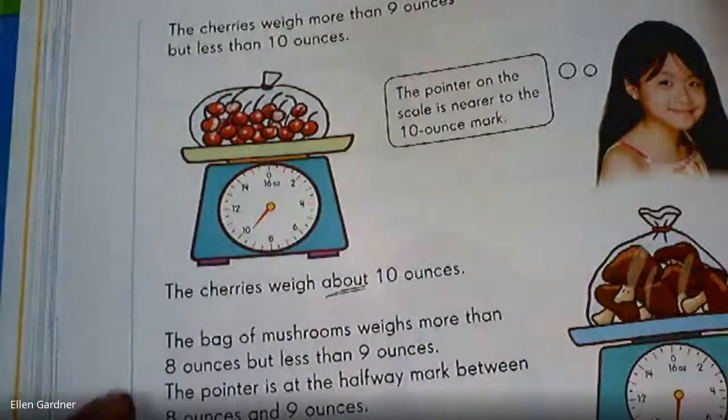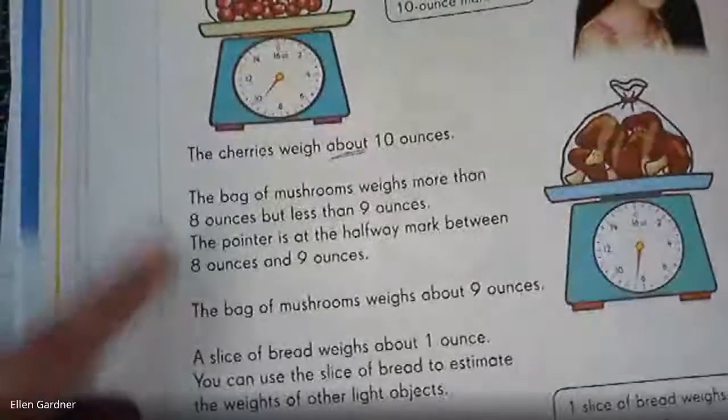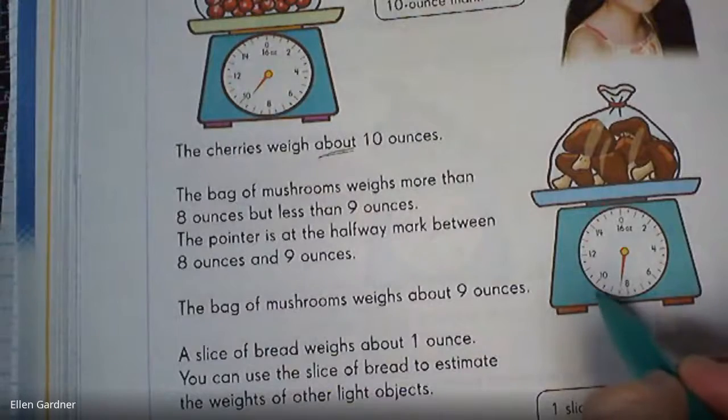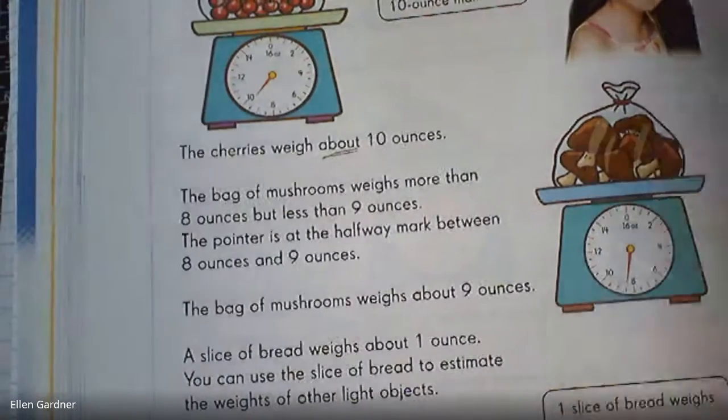Okay, let's continue with the mushrooms now. Rihanna, you can keep going. The bag of mushrooms weigh more than 8 ounces, but less than 9 ounces. They're at the halfway mark between 8 ounces and 9 ounces. The bag of mushrooms weigh about 9 ounces. So it's about halfway between, but we can just round up to 9.